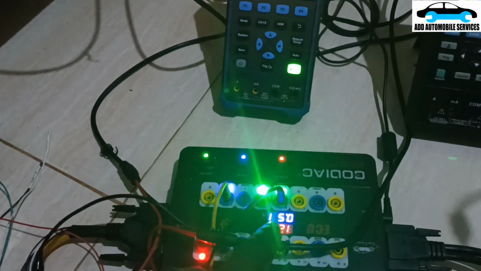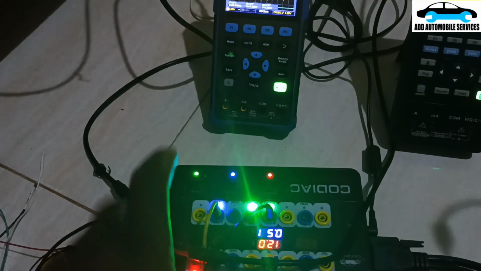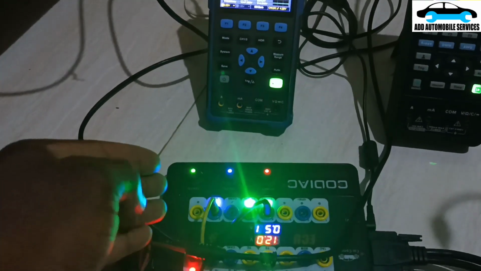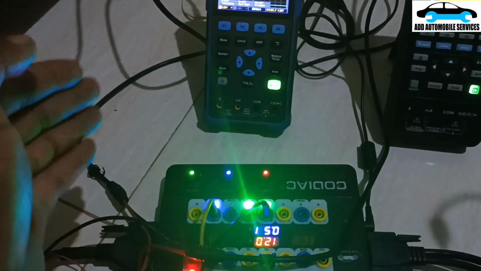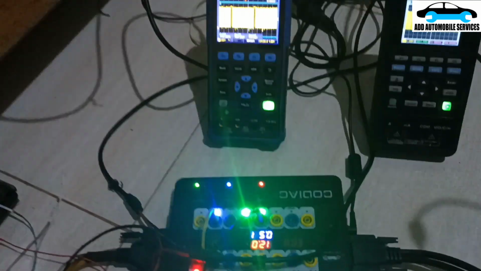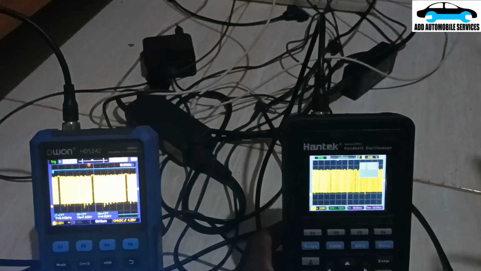The current helps me to know the moment I turn on the two power lines if the ECU is dead or is alive, because if it is alive, it will be around 5 or 4 amps depending on the manufacturer and the ECU type. So you can see that there is data transfer going on.